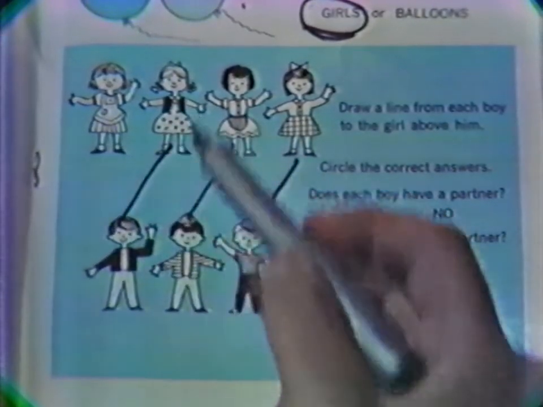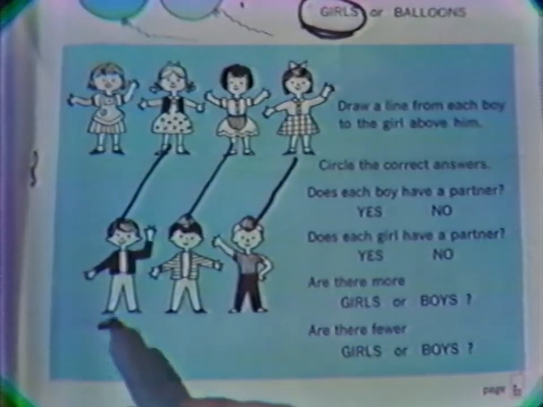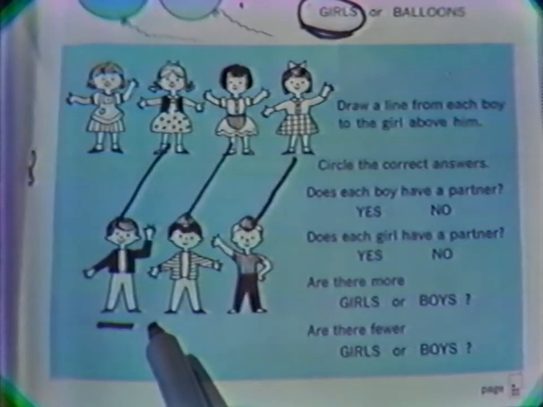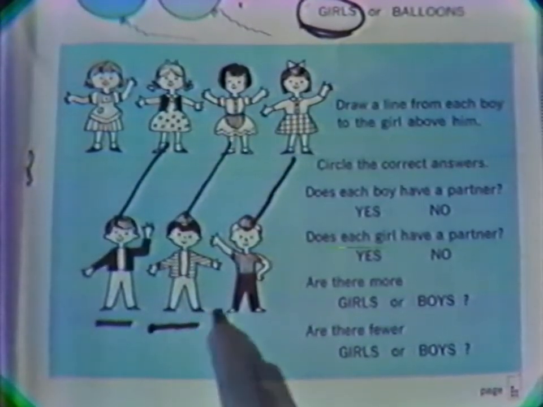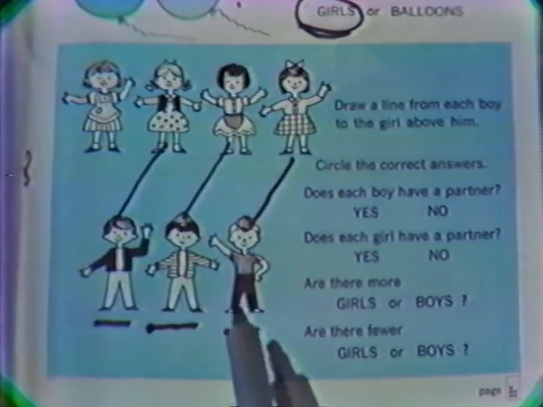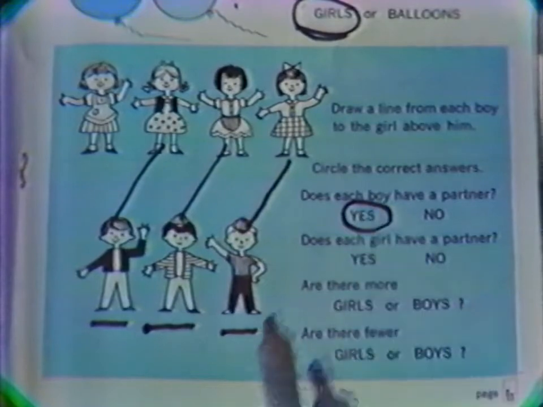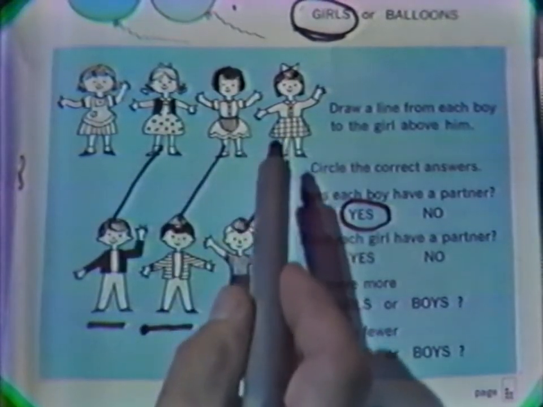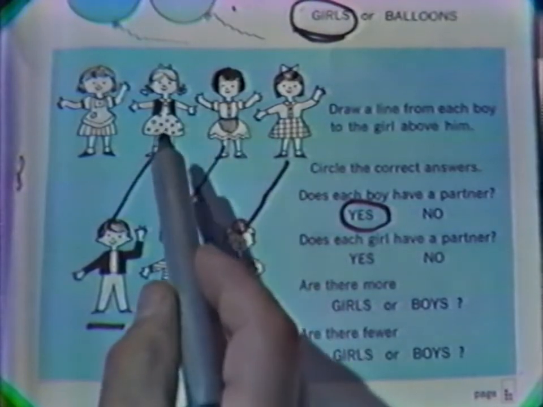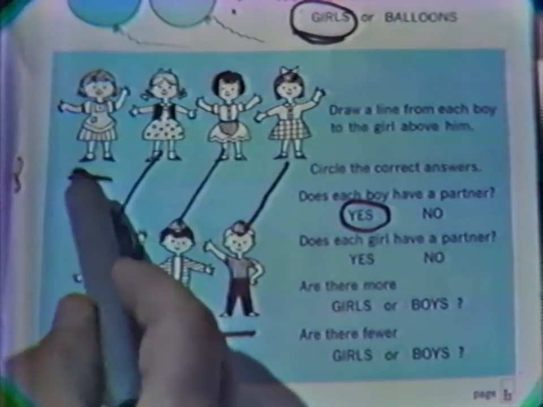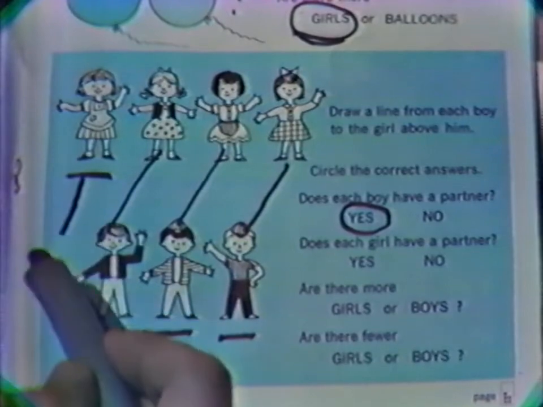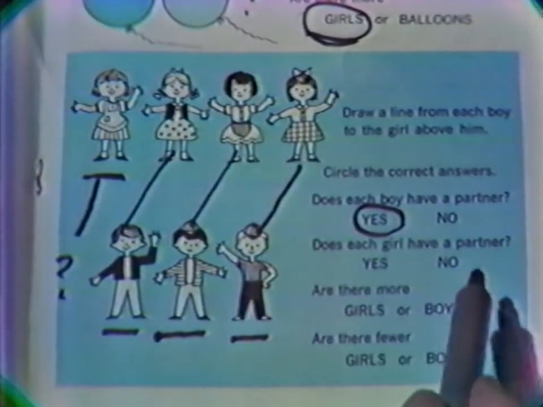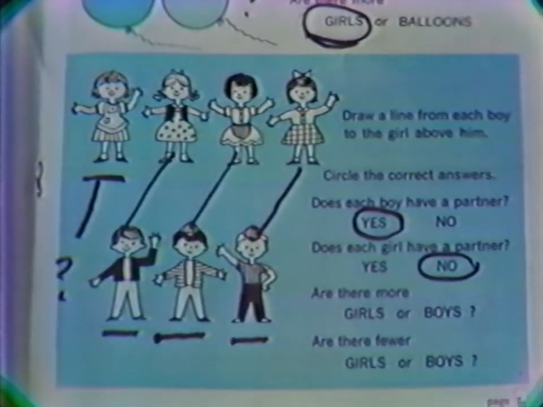Now, does each boy have a girl partner? Well, this one does. This one does. Yes. Each boy has a girl partner. But does each girl have a boy partner? Well, this girl does. This girl does. This girl does. This girl doesn't. So the answer is no. Each girl does not have a boy partner.